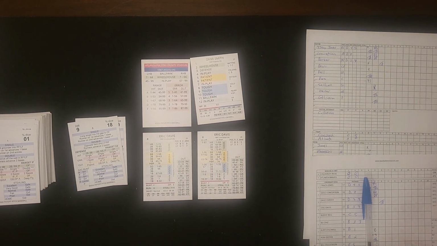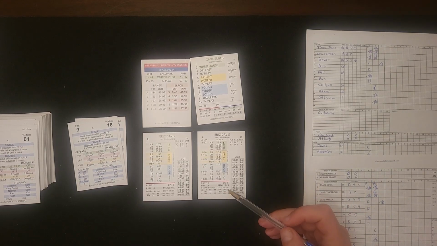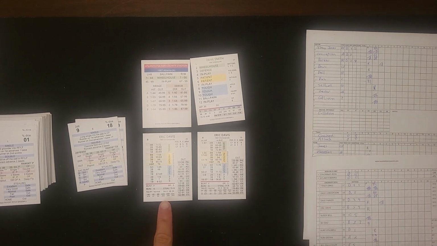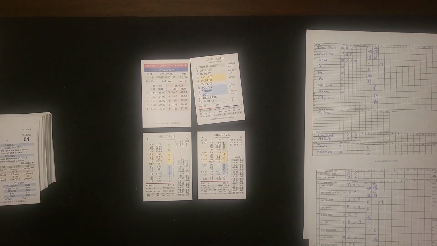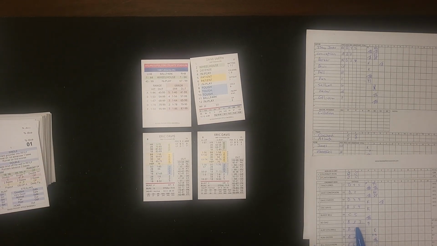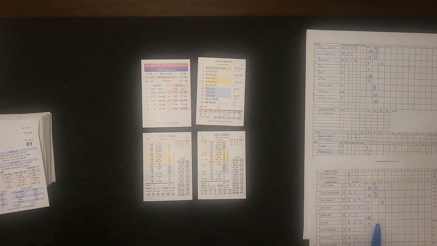Davis crunches lefties. You can see he hits lefties at .340. Righty is only at .272. On this card, he's hitting them at .292. So he's going to drop 48 points on his average by using the regular card.